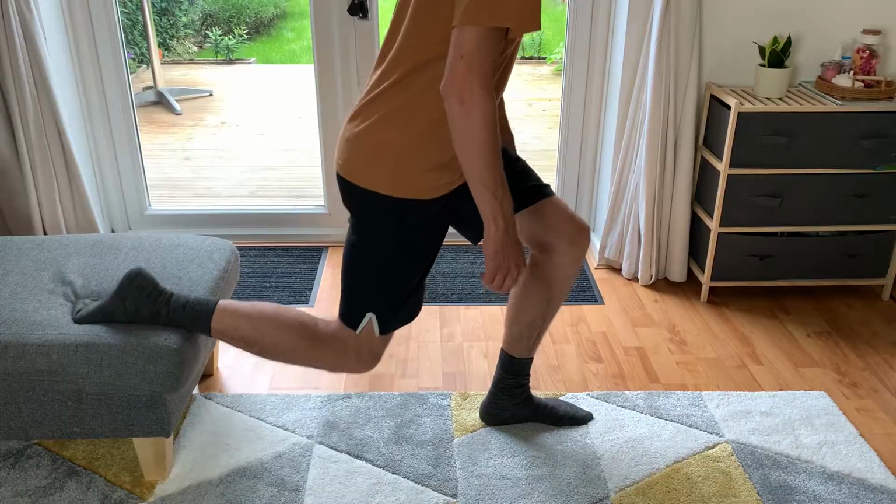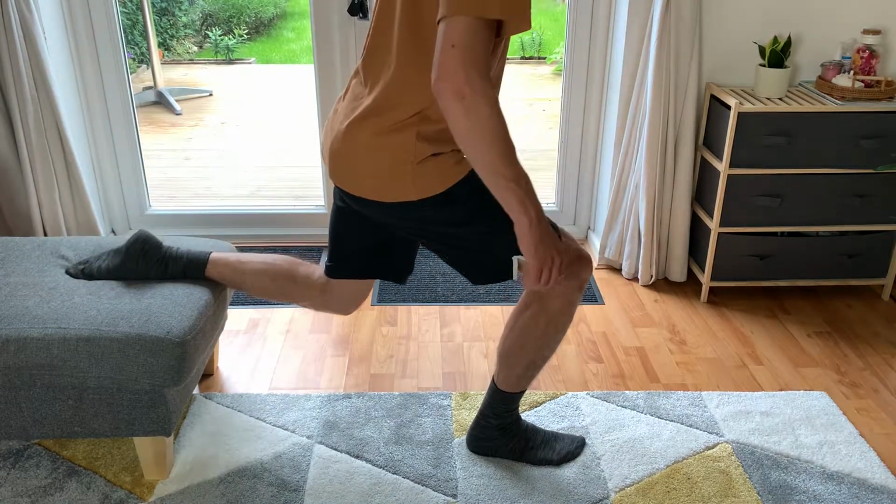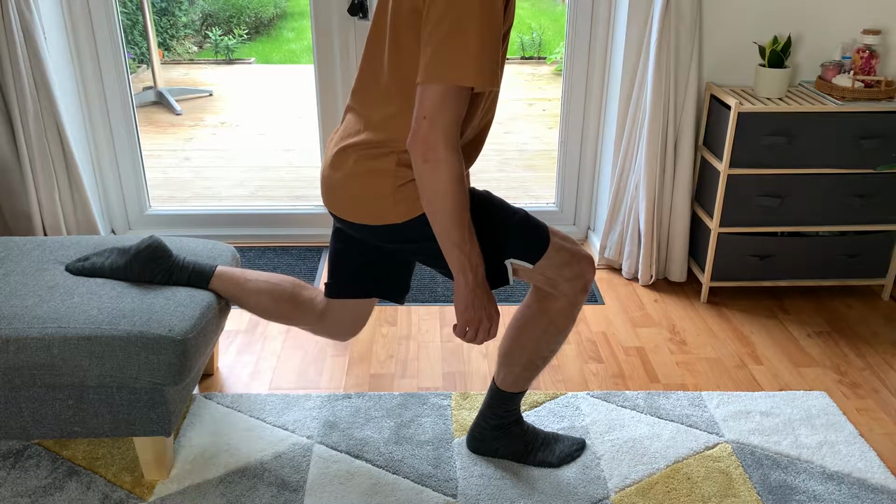Hold it there as long as you can, and hopefully you'll be able to build this up a little bit, and then you can switch onto the other side. This is going to be a bit more of an isometric exercise because you're holding the tension but you're not changing the length. So that concludes all the exercises.